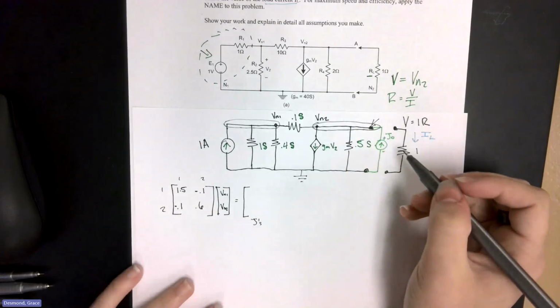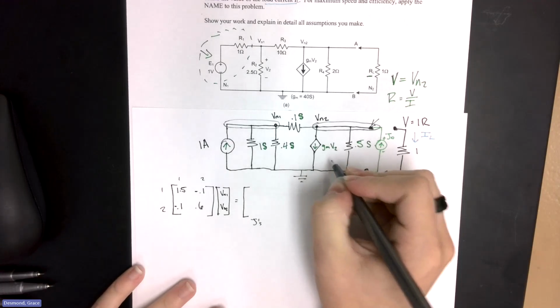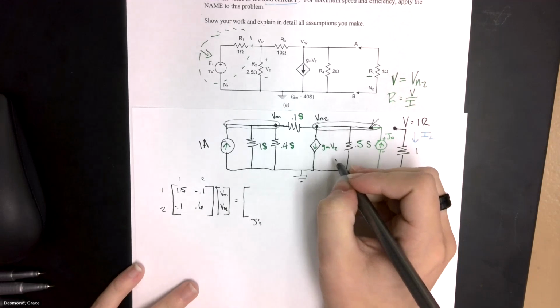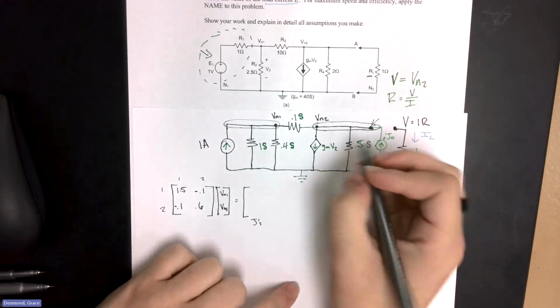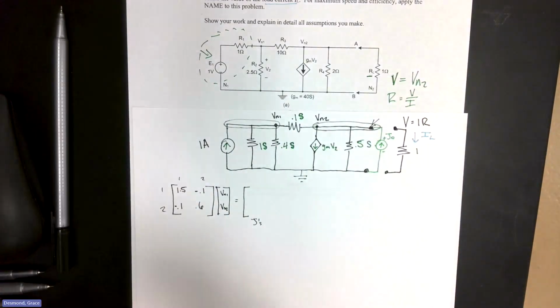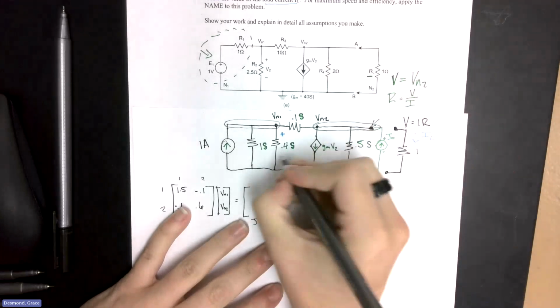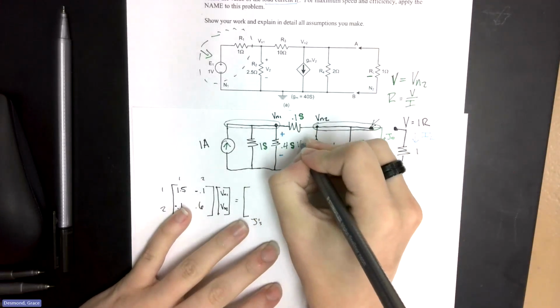But we missed a step. We need to write an equation for V2, which I didn't even write where V2 is. Oh, yes, you are so right. So another color, if you can even see the color. So from here to here, this is V2.